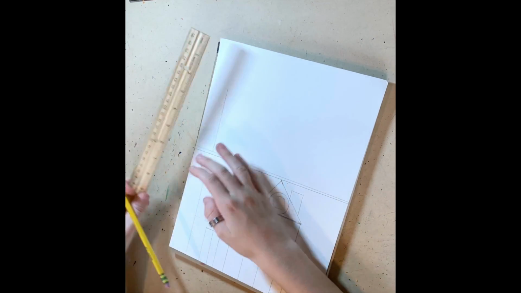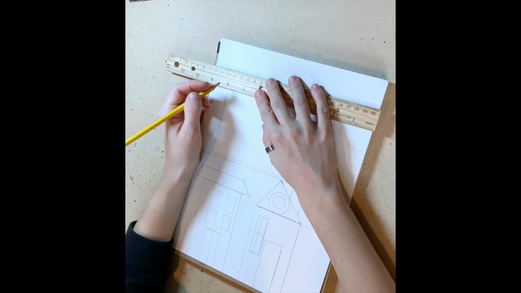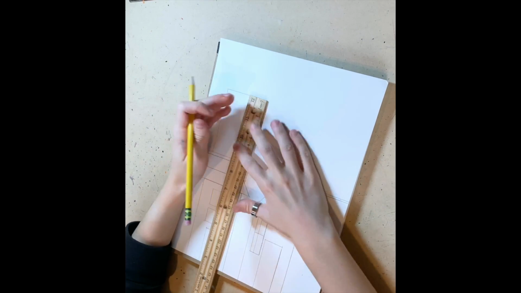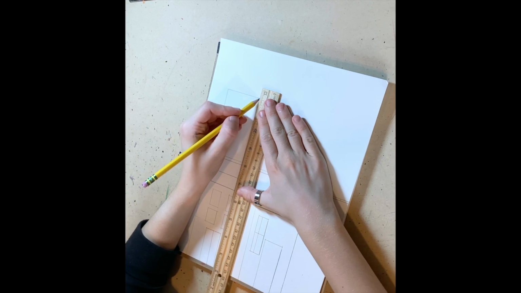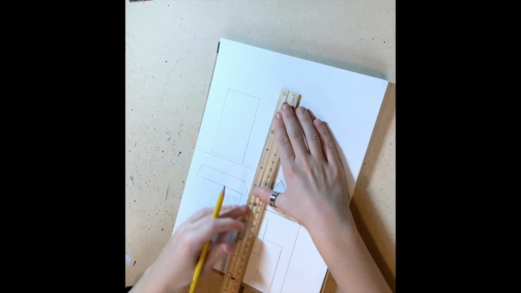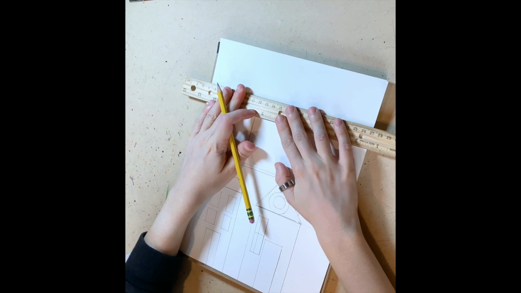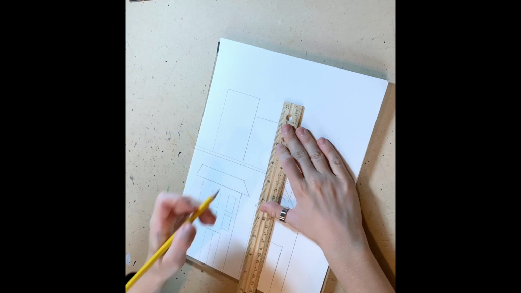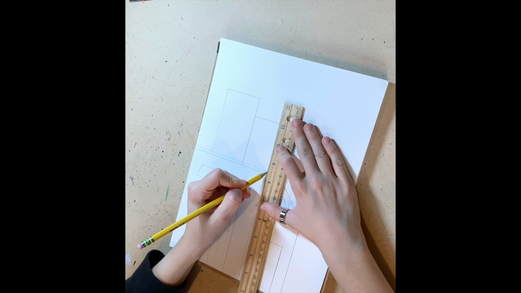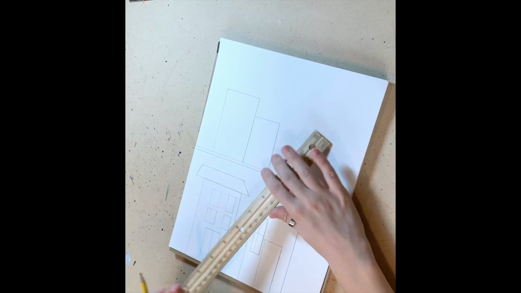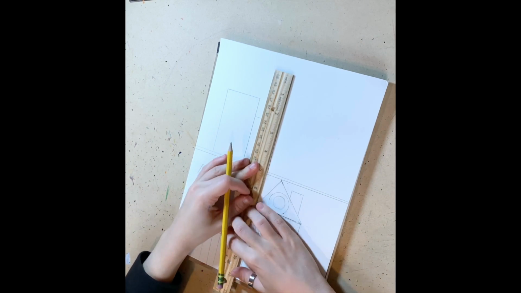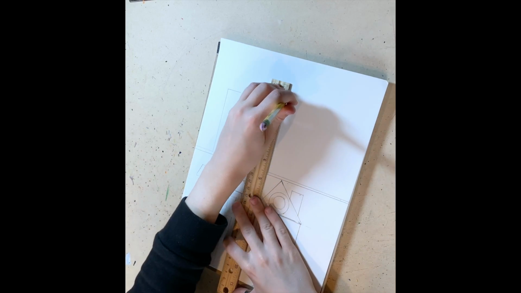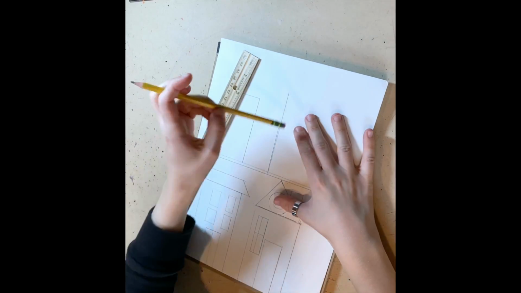So I'm going to start off with the rectangle. Okay, so we have 1 rectangle, and then next to it is going to be a smaller rectangle for the second house. And then for the third house, it's going to be a larger rectangle. So we want a medium, small, large house.